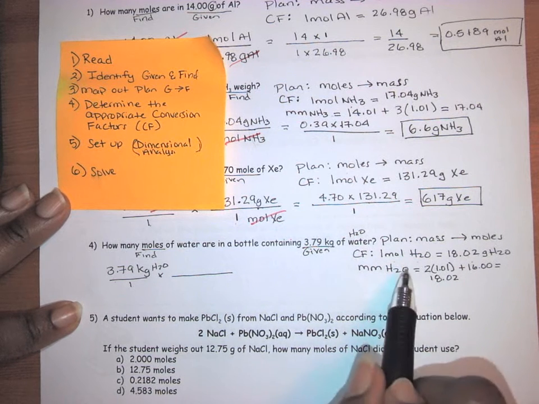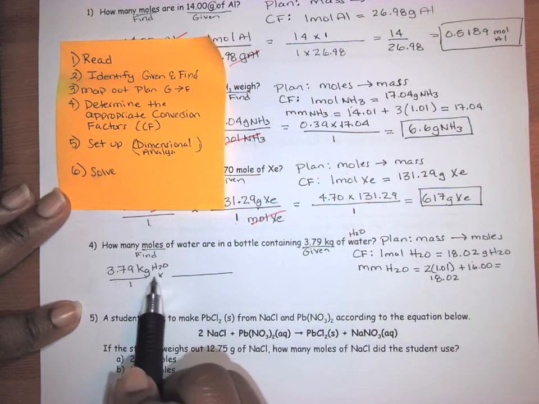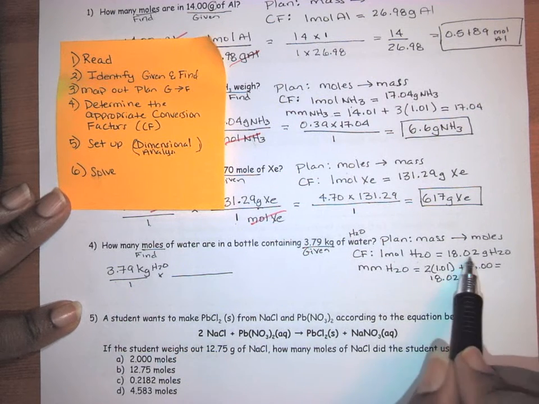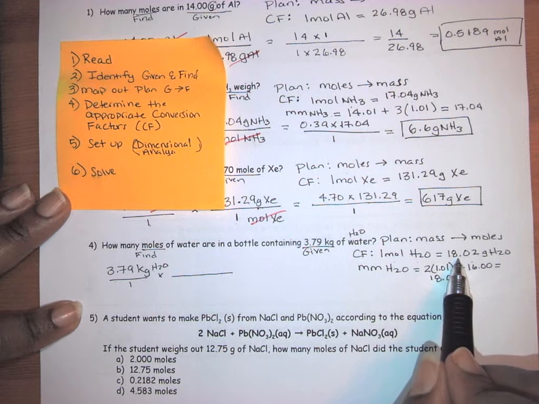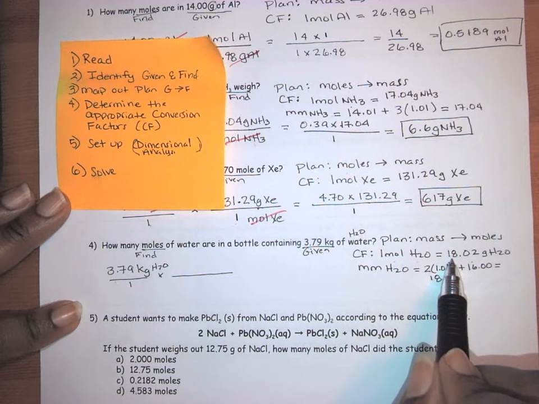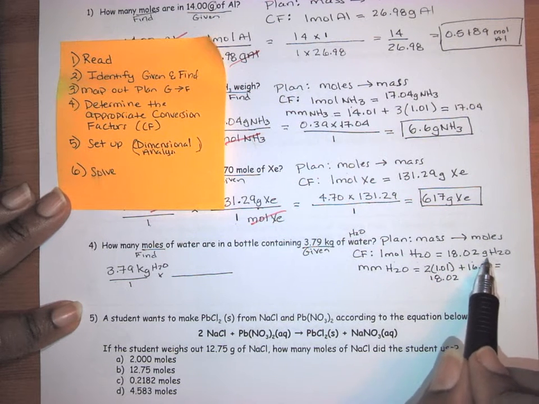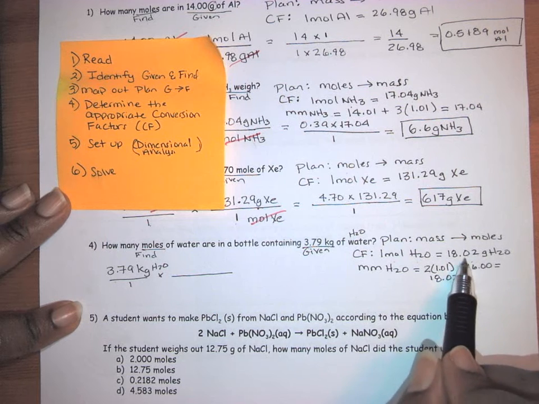Whatever I am trying to cancel out, I was given the mass in kilograms, I want to cancel that unit out, and I go to my conversion factor, but wait a second, my conversion factor doesn't have kilograms. I have grams of H2O, but not kilograms of H2O. Uh-oh, SpaghettiOs.